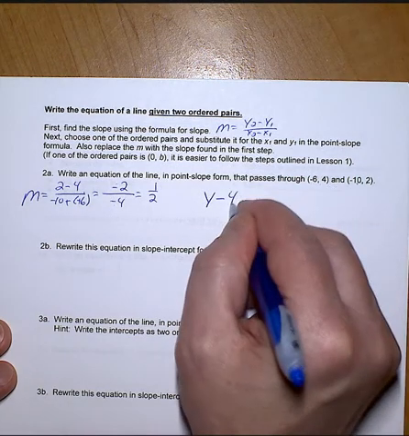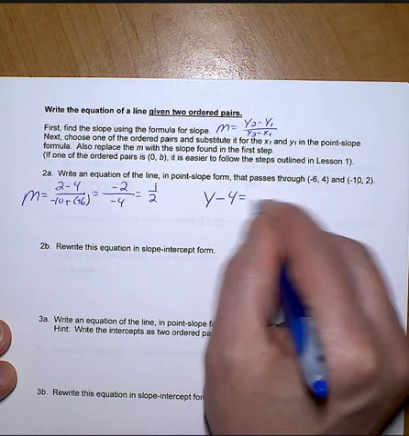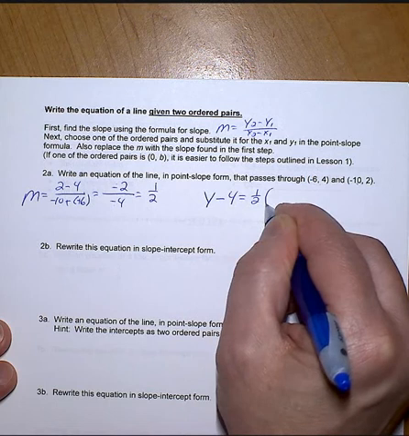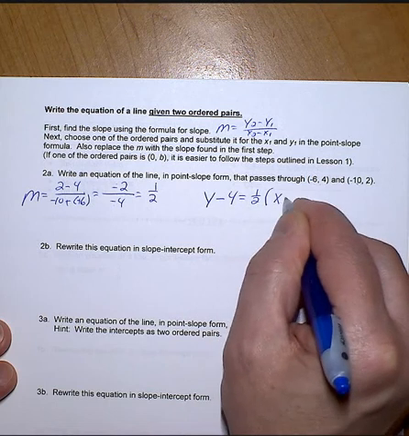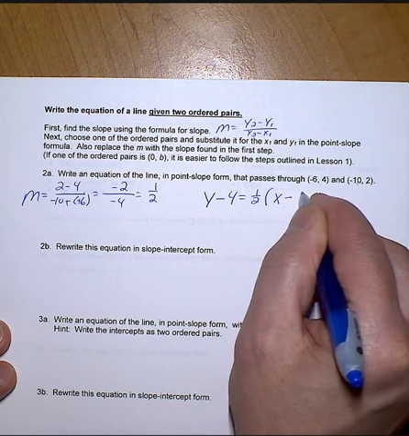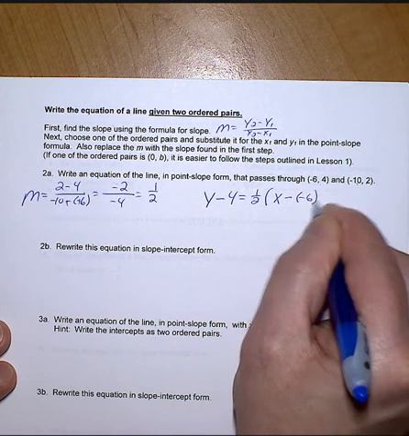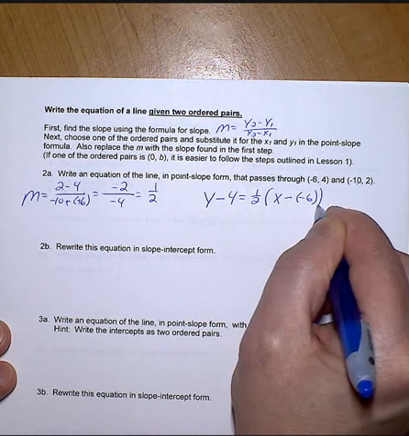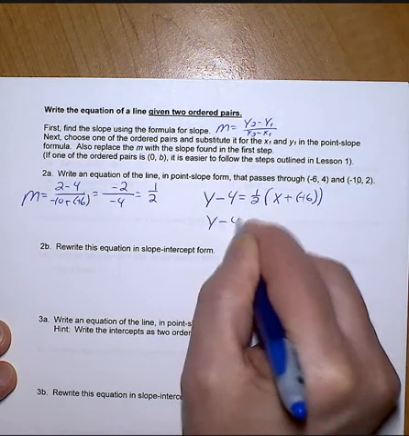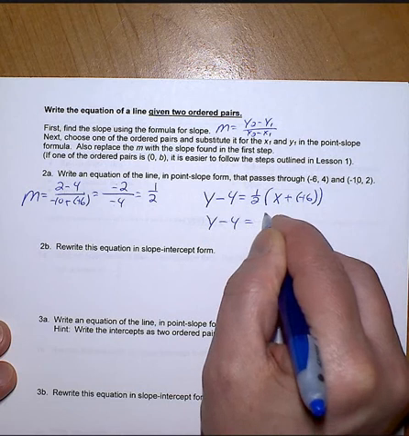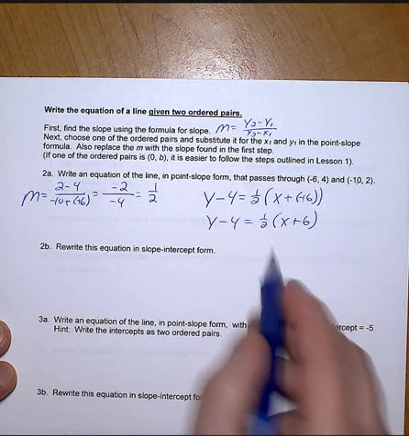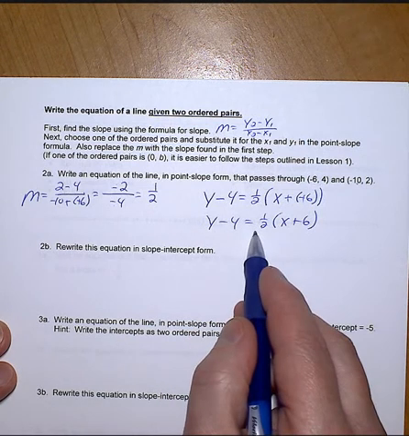y minus 4 equals the slope m, which is 1/2, times x minus -6. Okay, and that really, we can clean that up and say that's a plus. So y minus 4 equals 1/2 times x plus 6. That's the equation in point-slope form.